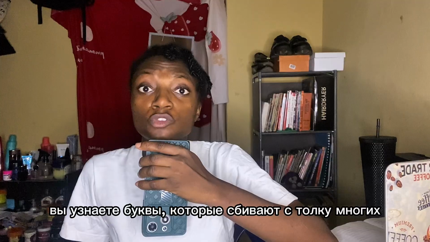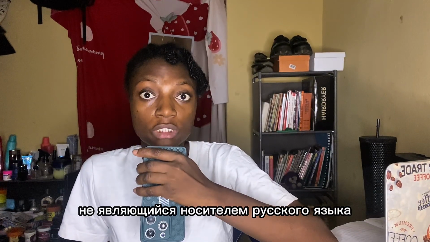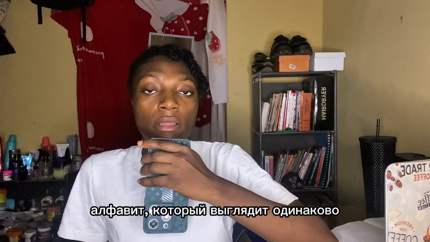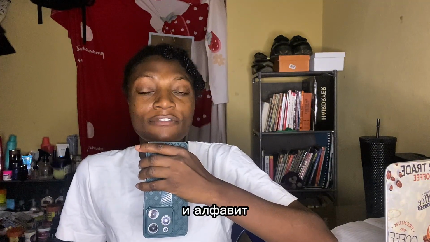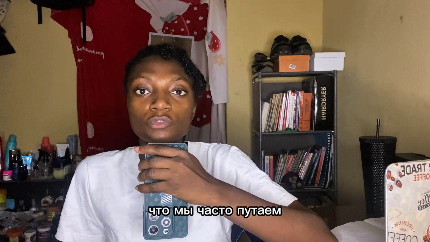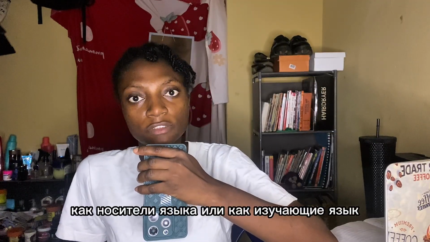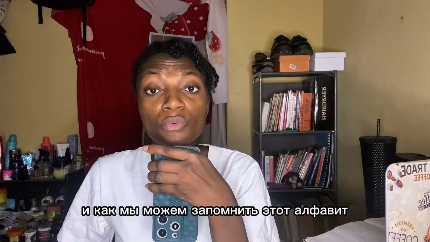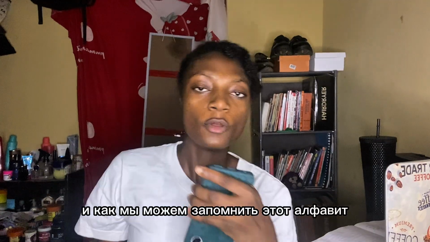By the end, you will know the letters that confuse a lot of non-native speakers of the Russian language: the letters that look the same but don't sound the same, the letters that look the same and sound the same, and the letters that we confuse a lot as learners, and how we can memorize them. Before we dive into that, what is the Russian alphabet?